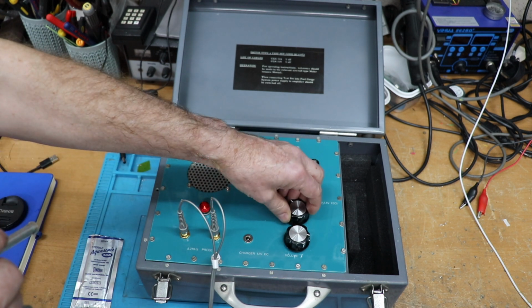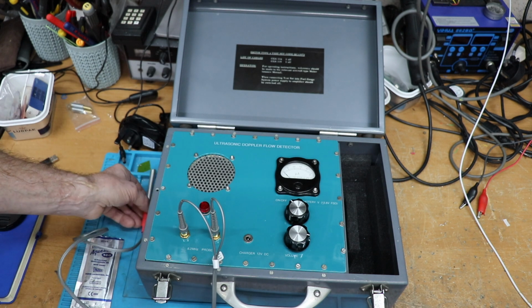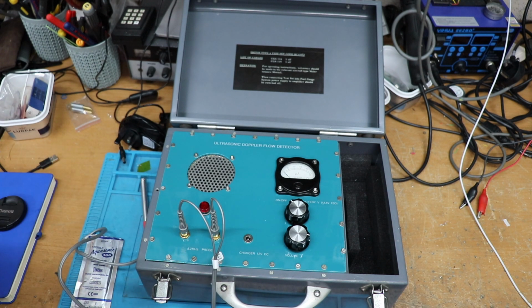Just turn it off for a minute. The actual phasicity, what they call the phasicity of the waveform, is quite important. It gives you an idea of the nature of the blood flow. So, for instance, if there's an obstruction in one of the blood vessels higher up, you get a change in the waveform, which will give you an idea as to if the blood flow is being restricted.